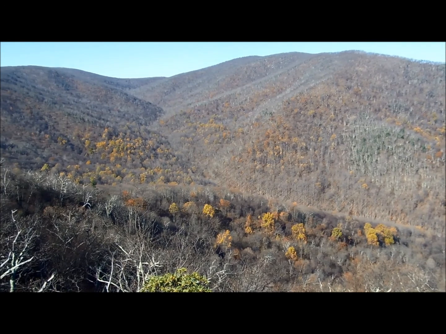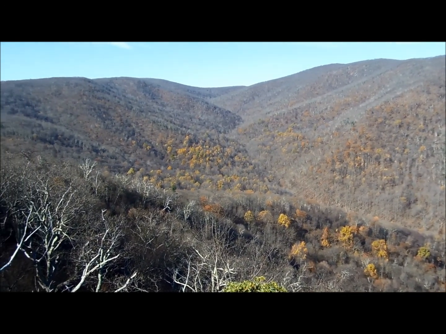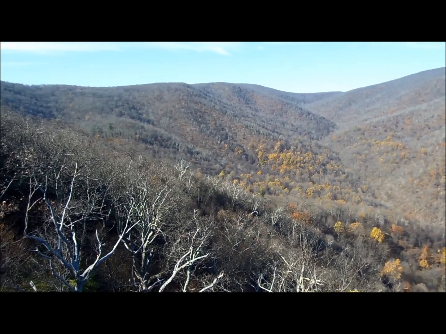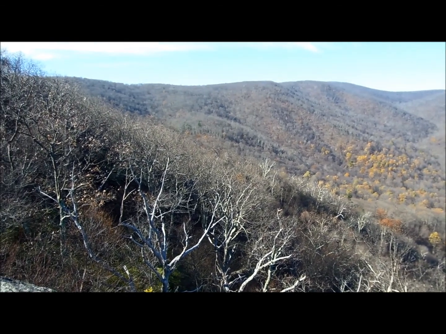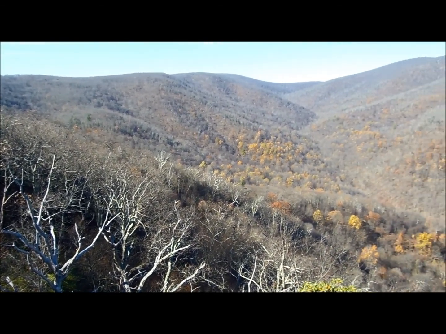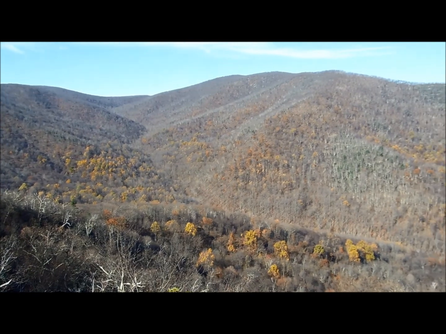Very nice day up here today. Hardly any wind at all, and it's about 70 degrees. Not too many more days like this left this season.